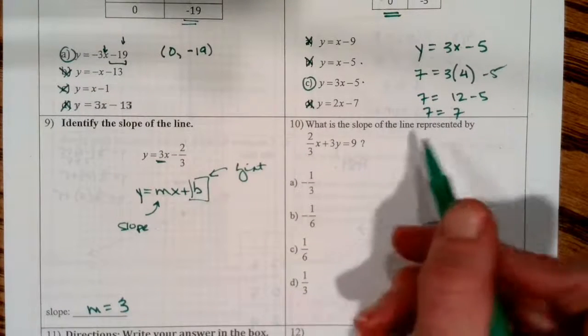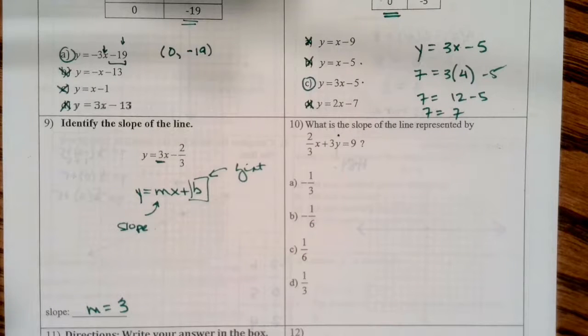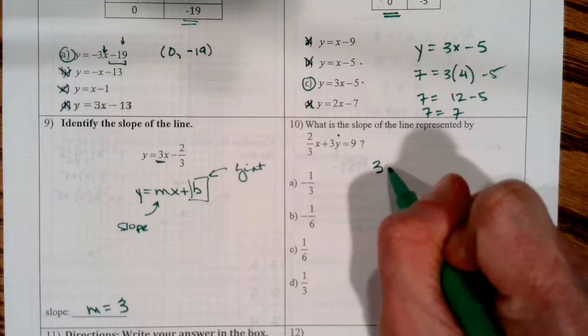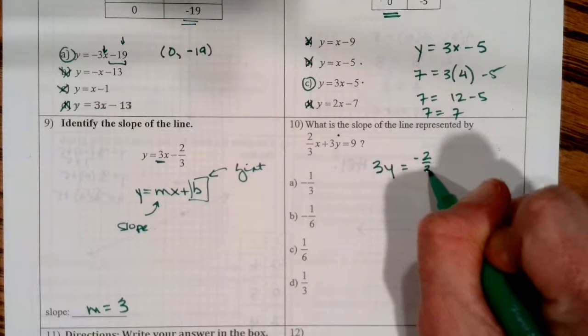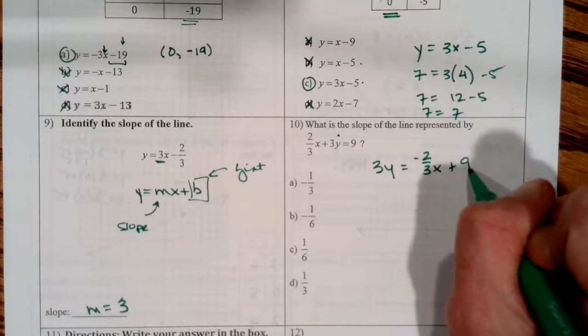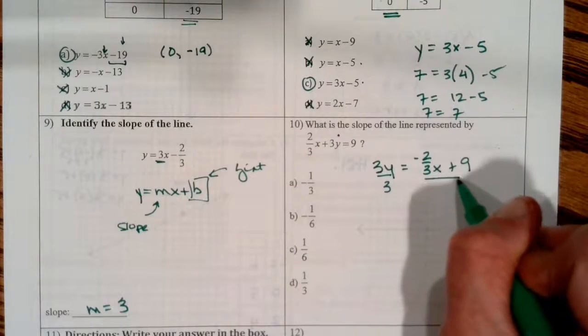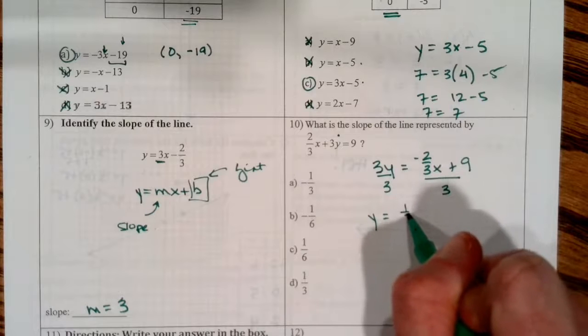What is the slope represented by this line? I need to solve for y before I can figure that out. So I'll subtract 2/3 x from each side. And then I'll go ahead and divide everything by 3. Now this is tricky. I want you to think of it.